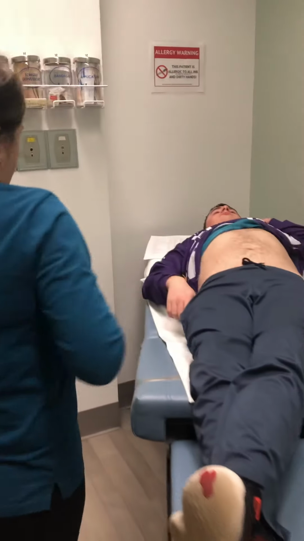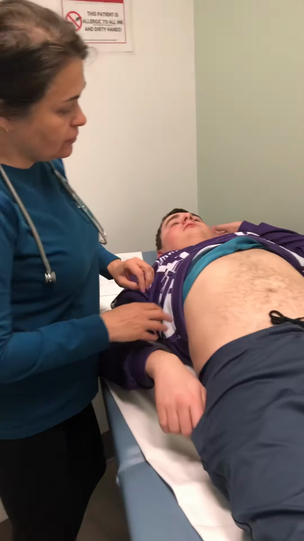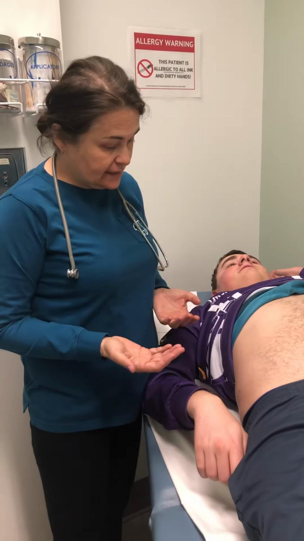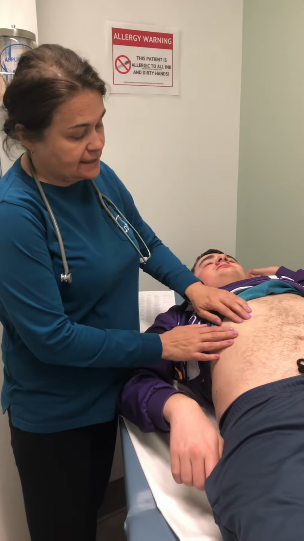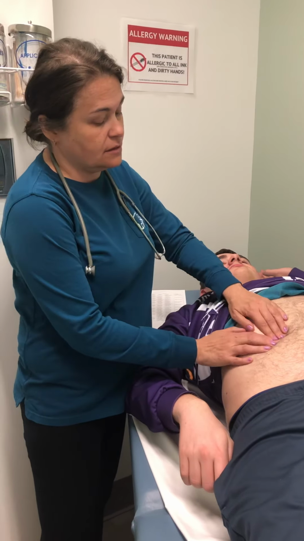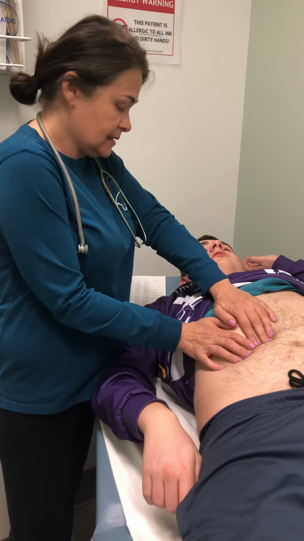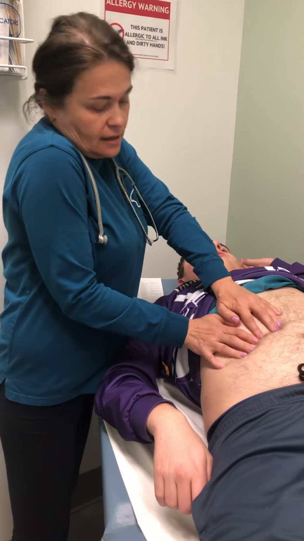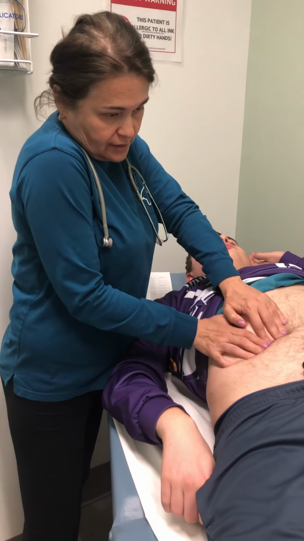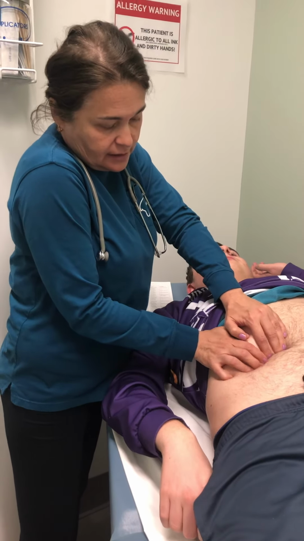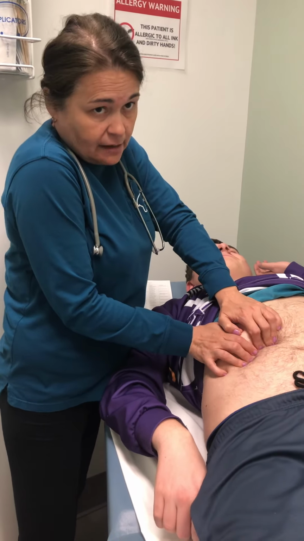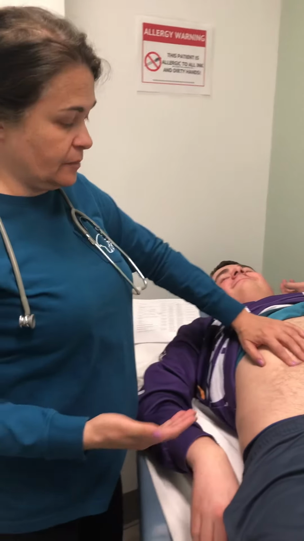Finally, we're going to palpate for the liver on the right side. There are two different methods for doing this. I like to do the hooking technique, which is what I teach students. Take a deep breath in, Alex, and right along the costal margin, I'm going to hook my fingers and press down.